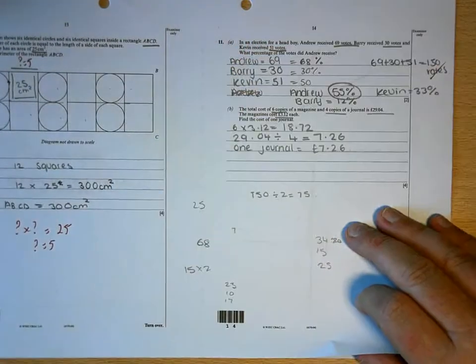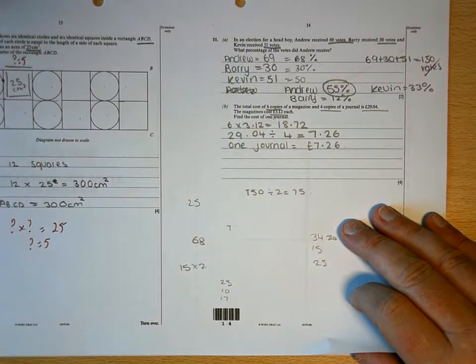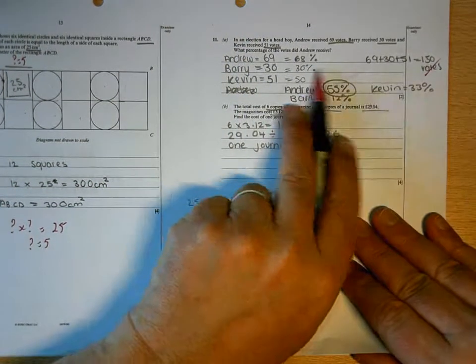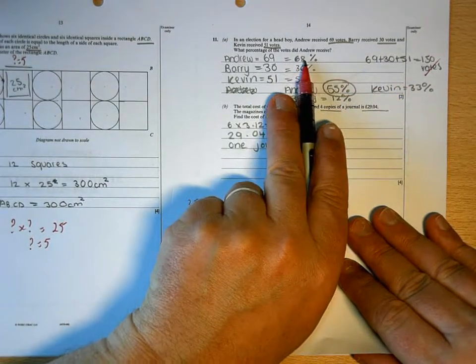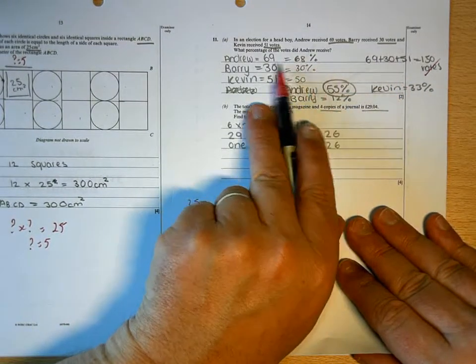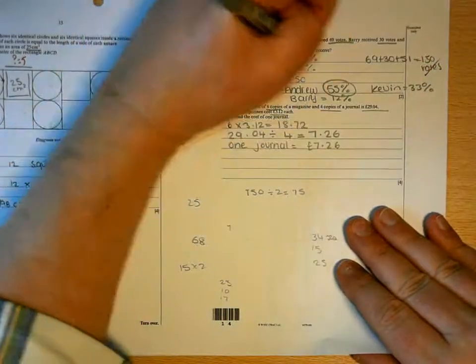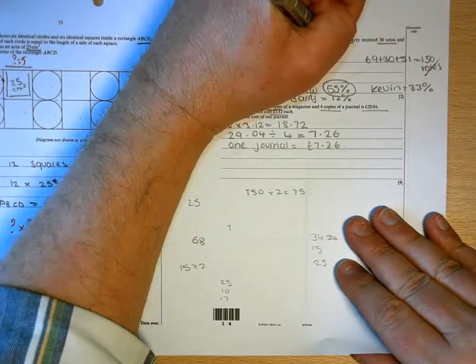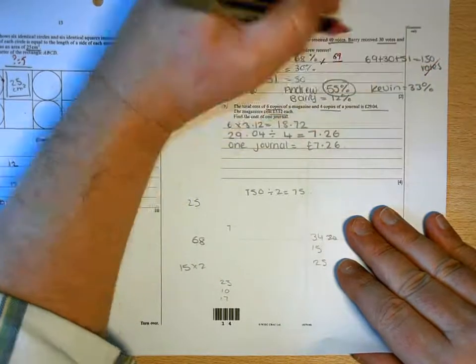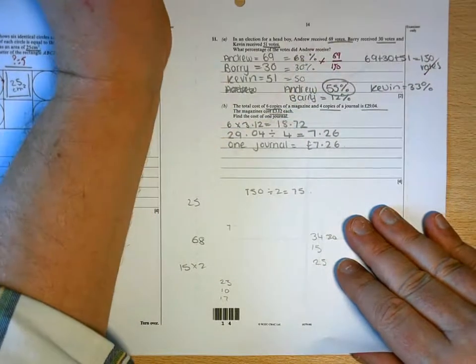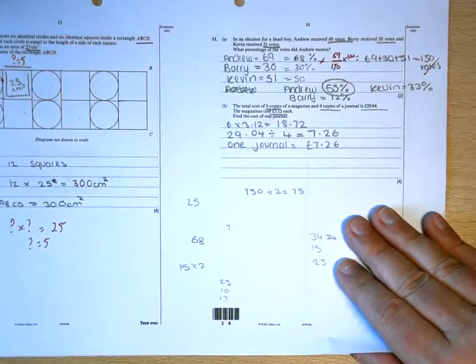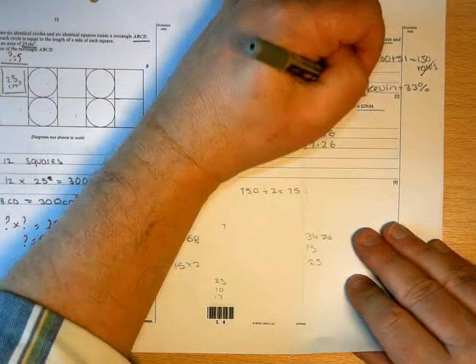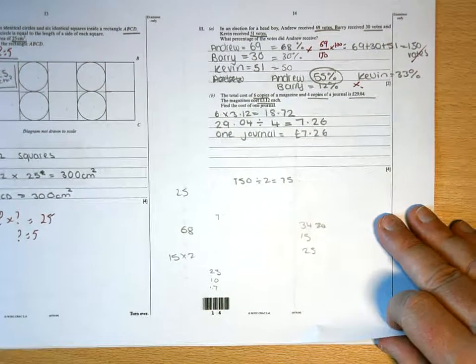150 votes is correct. What you then need to do is, we're interested in Andrew. Andrew has got 69 votes. So you'd write 69 out of the 150. So that would be his fraction, and then you would times that by 100 to get the answer. So your method is wrong there.